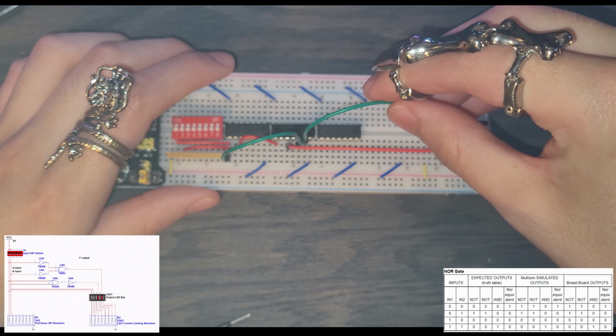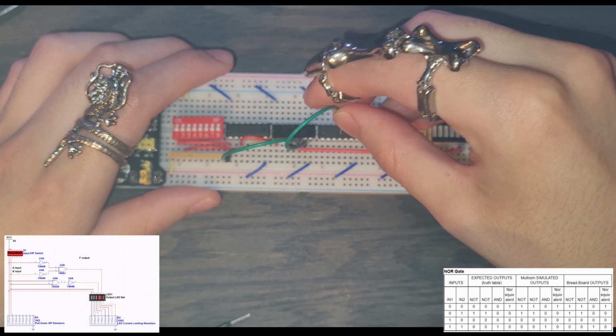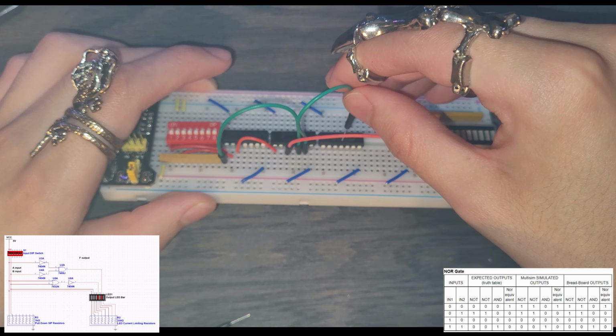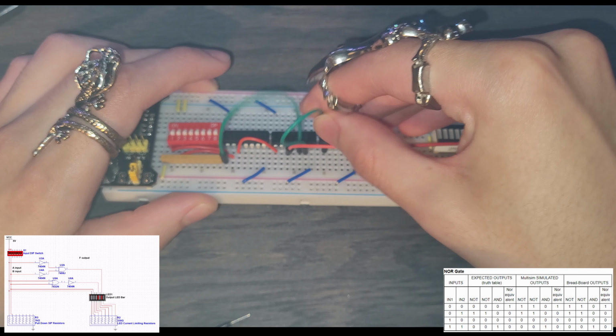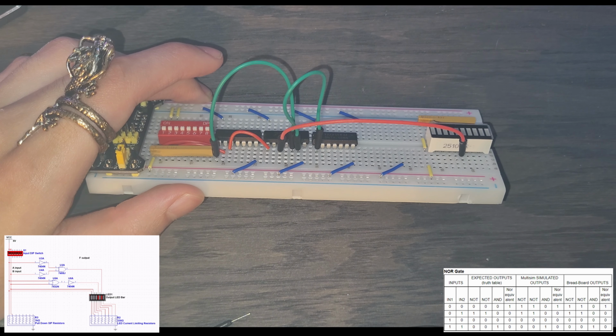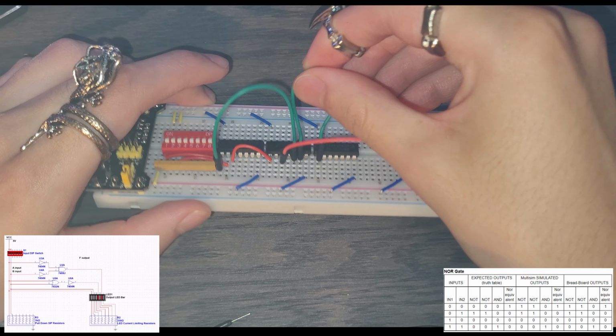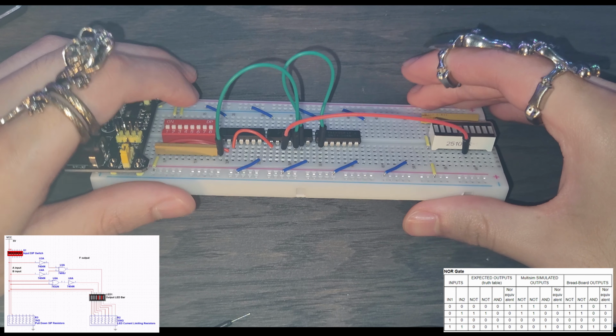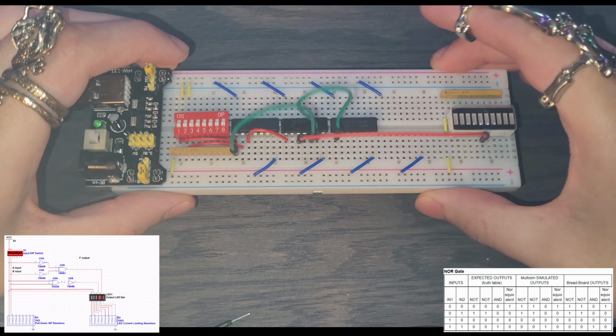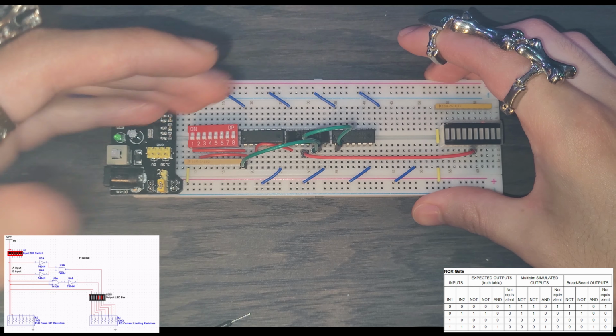The output, we are going to be terminating into one of the first two columns of our AND gate. So that is going to terminate into there. The first column is how we're going to do it. And that is the first part of our NOR gate done.